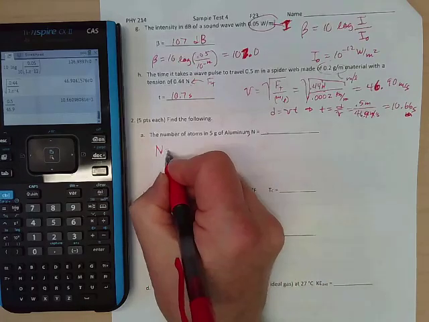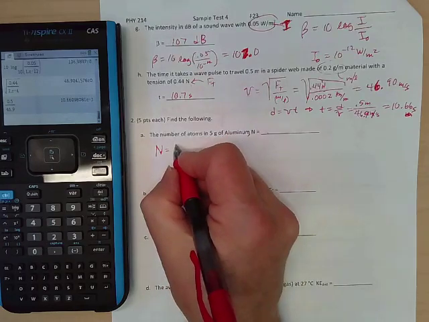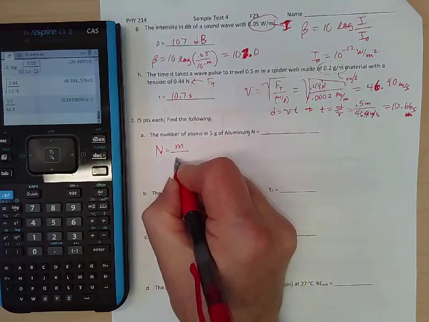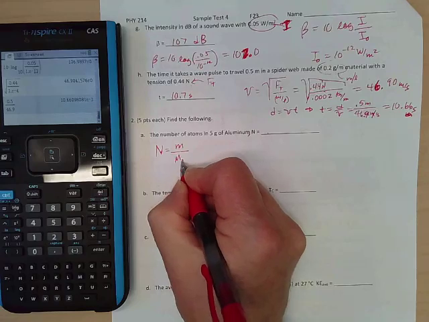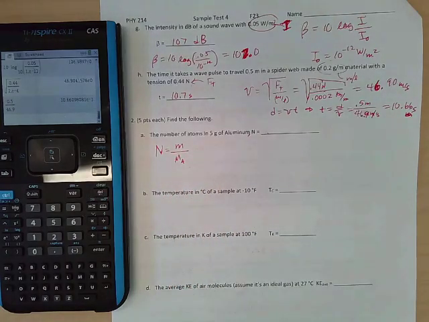We're going to take the mass divided by the molar mass, which is how much mass per mole.